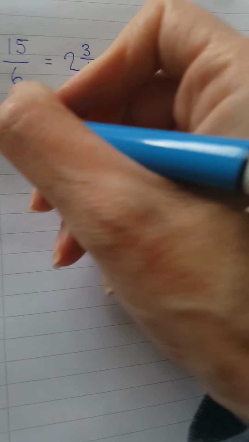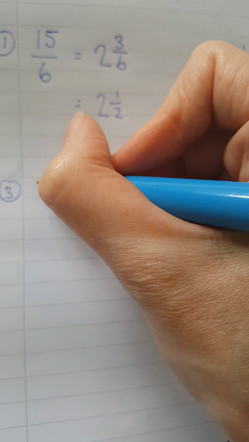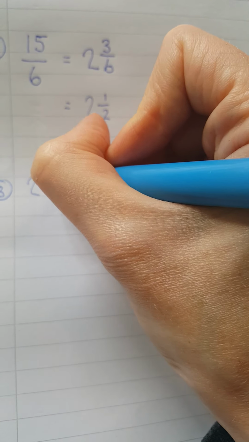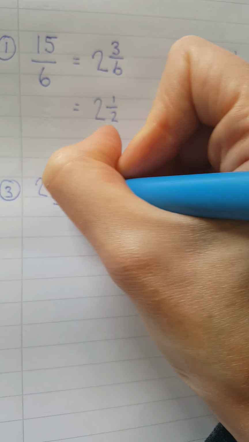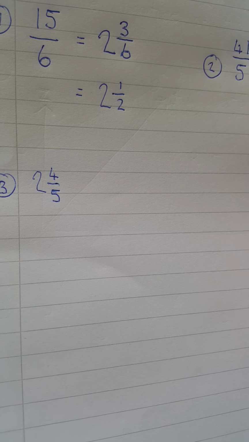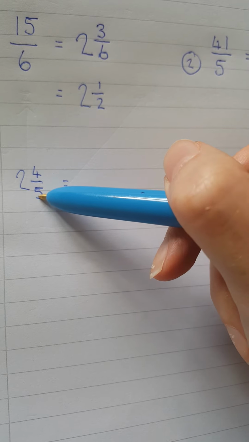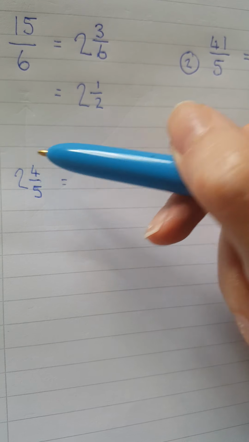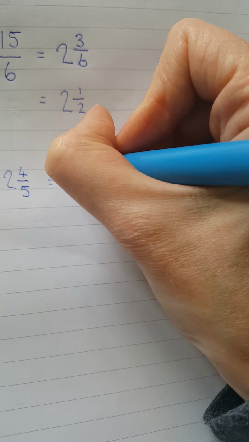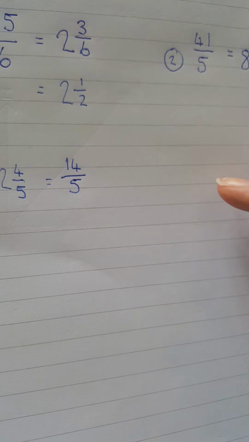Right, let's do a wee example going the other way. So if I start with my mixed number, let's have 2 4/5. 2 4/5 is my mixed number. Now the way I change that into an improper fraction is I do 5 times 2 and I add on the 4. So I do 5 times 2, add on 4. Now that will give me 14 over 5. Right, so that's changing it to an improper fraction.